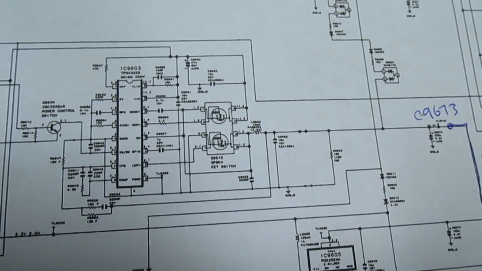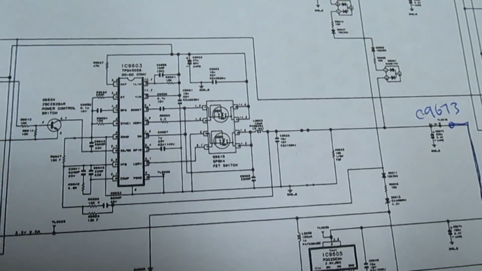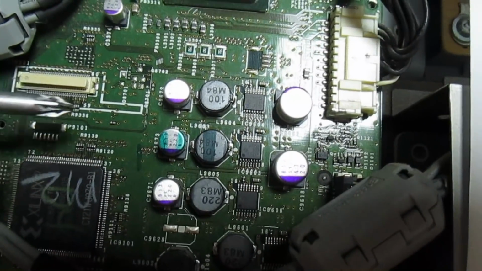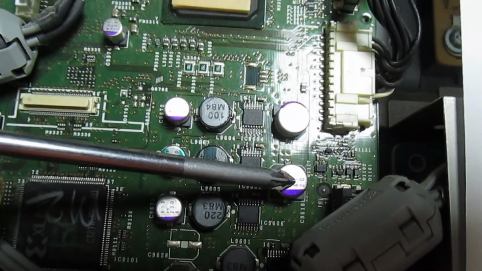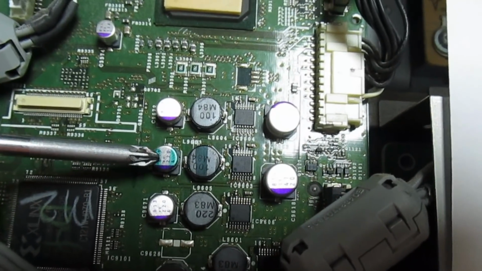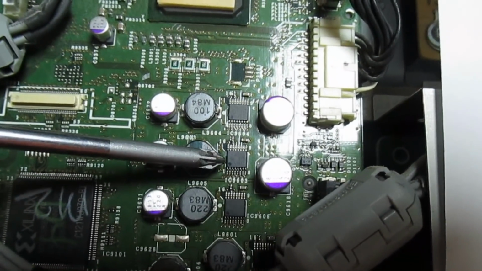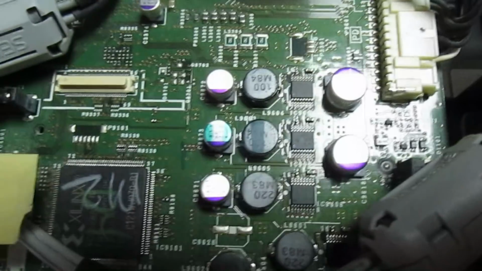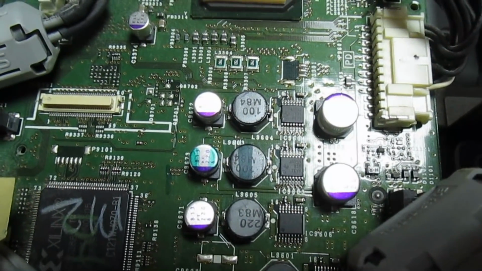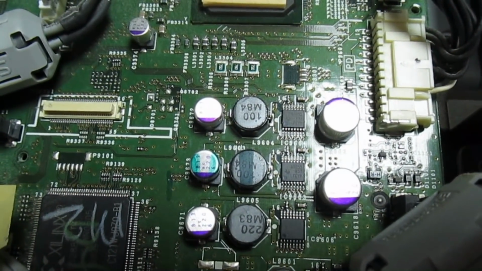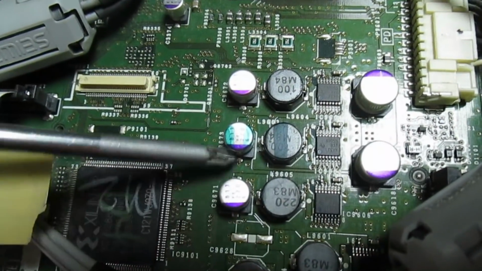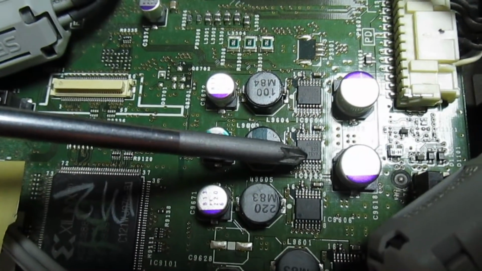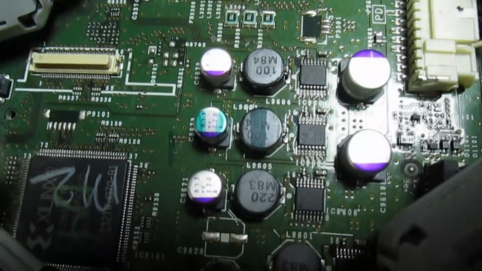So all we need to do now is take a closer look at the circuit. Right, okay, so I've tested the value of that capacitor, I've tested the value of that capacitor. They both appear to be okay. So the prime suspect now is the chip, which I believe is a Texas Instruments TPS40055. So I think the next thing we're going to do now is just change that chip and see where we go from there.